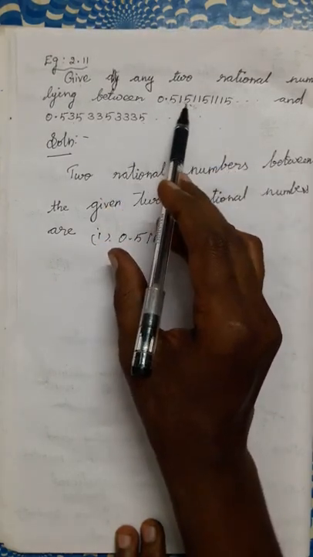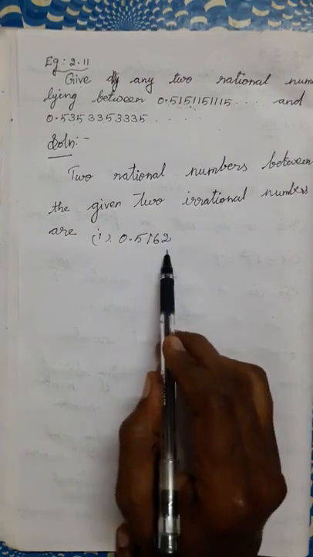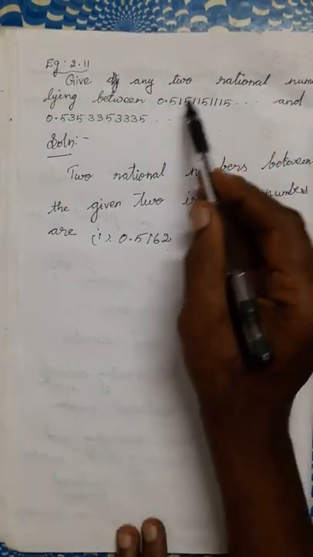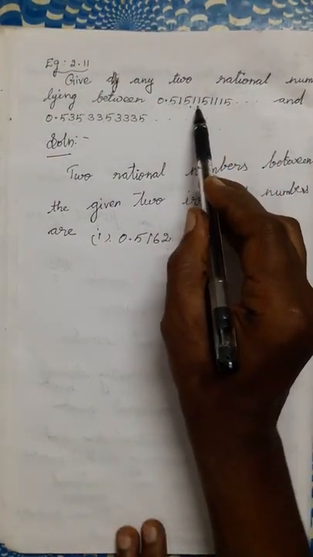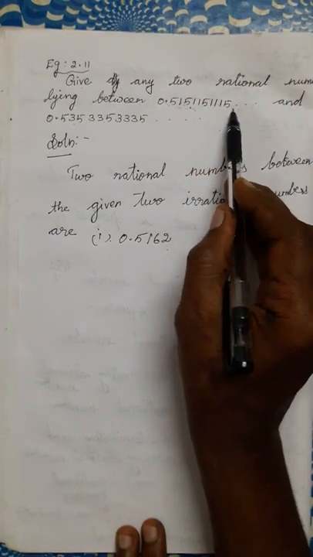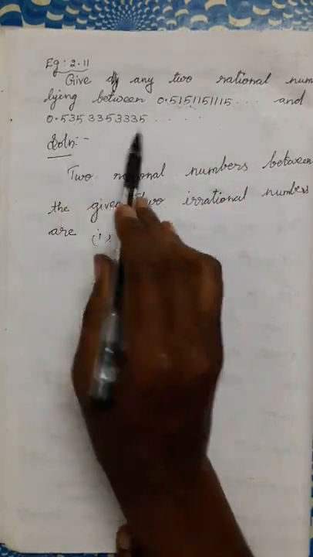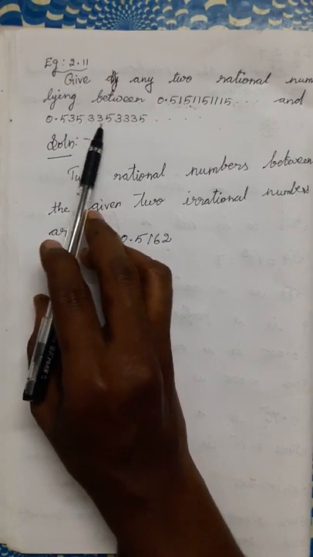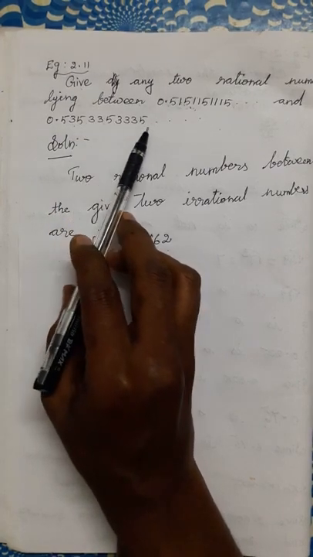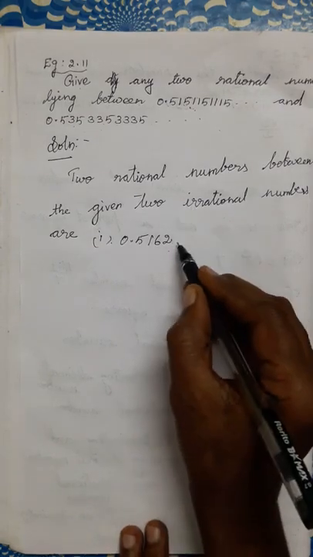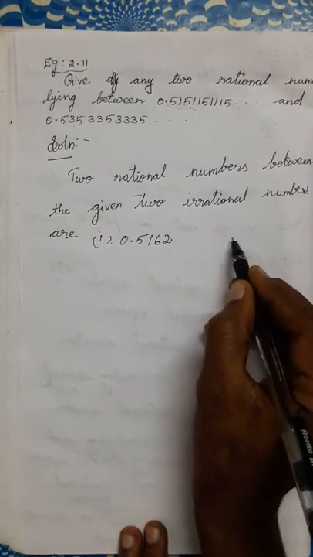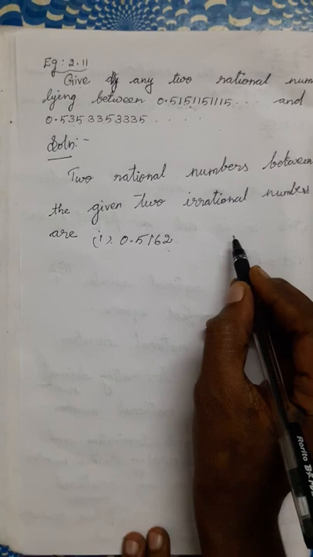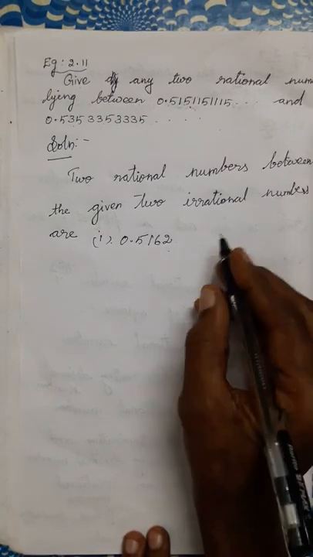Yeah, 0.5162 is greater than 0.51511, 5115, etc. But it is less than 0.53533533335, etc. No need to write etc. If we put etc, that is irrational numbers.